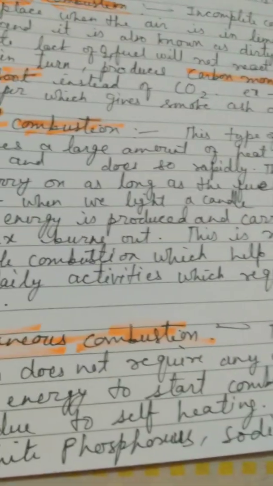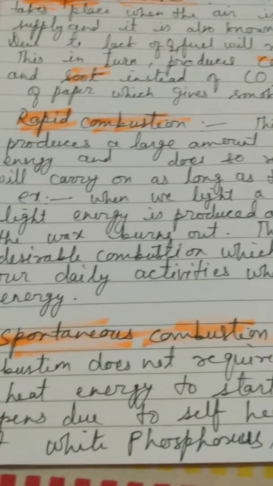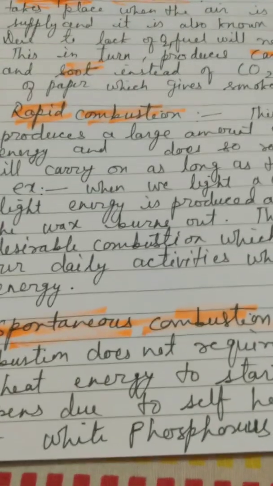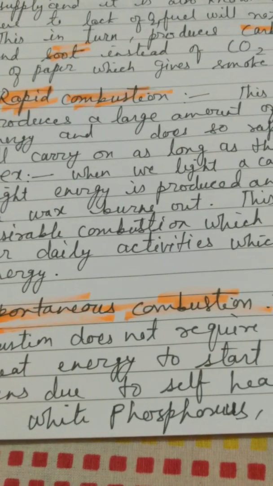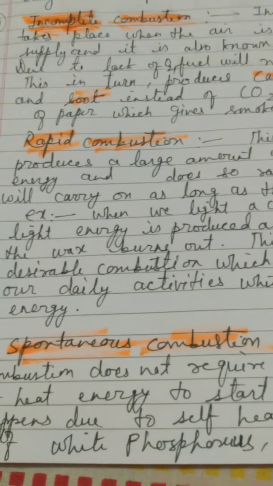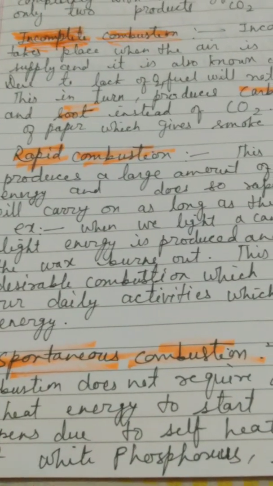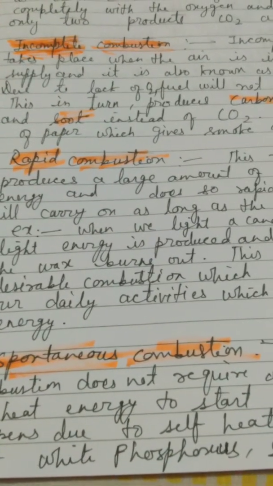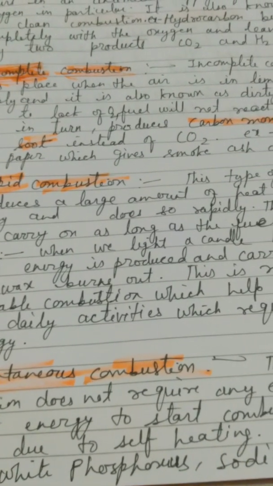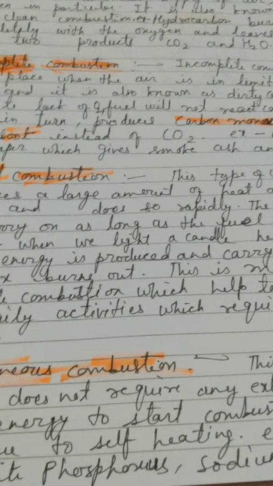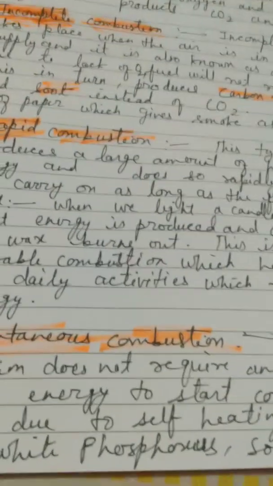In case of white phosphorus, we keep it dipped inside the water. Why? Because the water is a coolant, and the white phosphorus has a very low ignition temperature. White phosphorus is dipped inside the water because it has a very low ignition temperature, which is just around 28 degrees Celsius. So at room temperature only it reaches the ignition temperature and then it starts burning. So we keep it cooled inside the water.